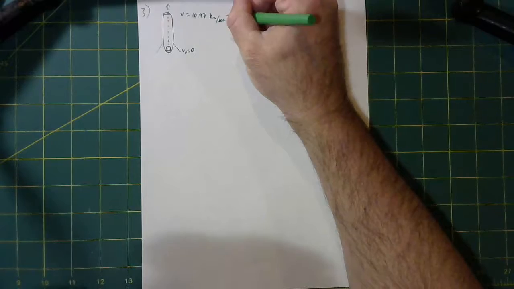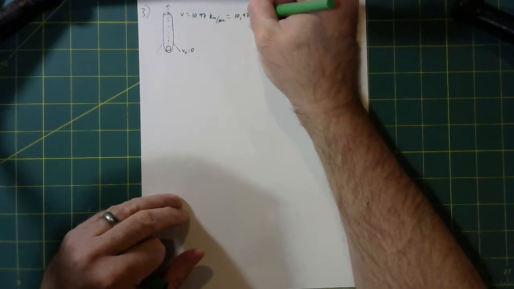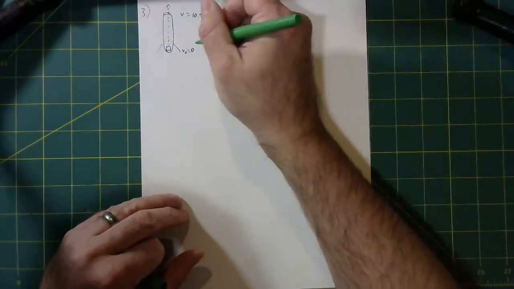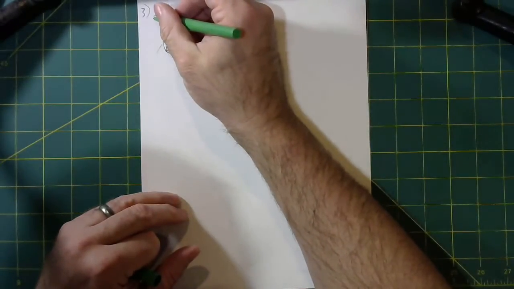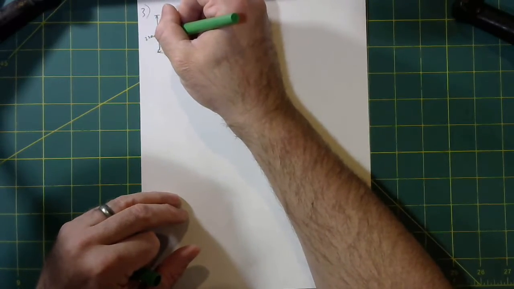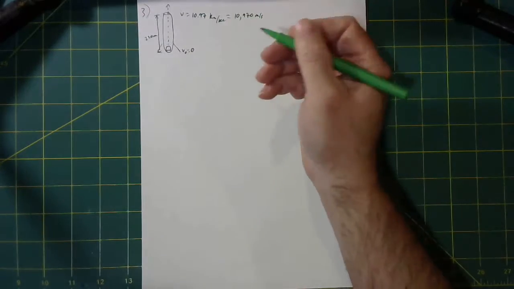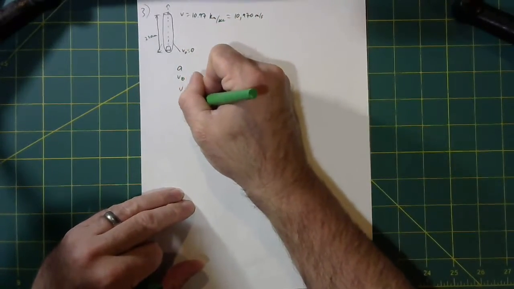All right, I'm of course going to immediately convert that to meters per second, 10,970 meters per second. We know that this is going to be from front to back here, 220 meters, and that's what we know. Run through our kinematics: V naught, V, displacement, and time.